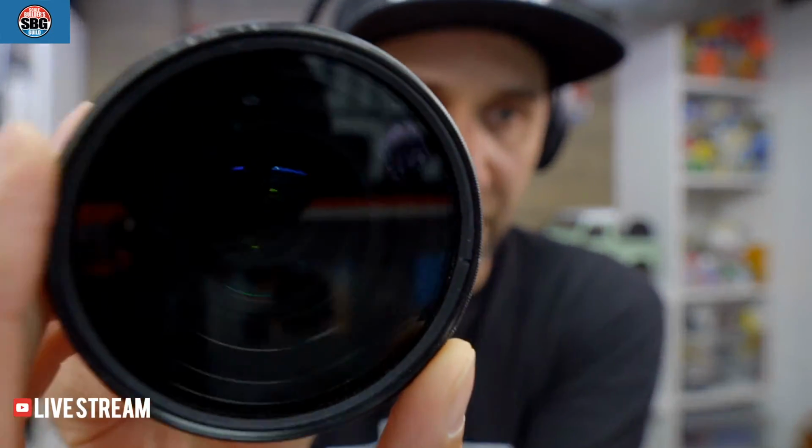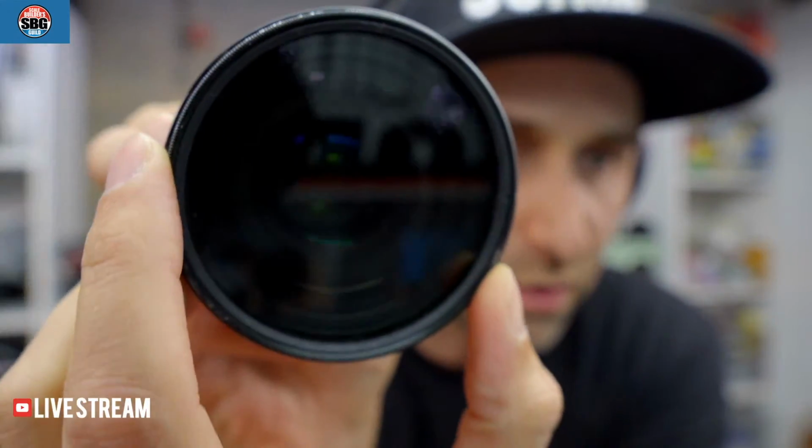Imagine a super bright sunny day. If you had this stopped all the way down to like a 1.4 or 1.8 or whatever it is, there's so much light coming into the lens that it would just be overexposed no matter what you did. But because you want that nice depth of field, throw on an ND filter. I don't know if you'll be able to see it or not. Let me see if I can focus on that.